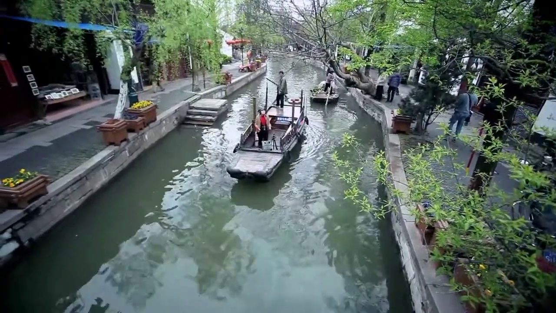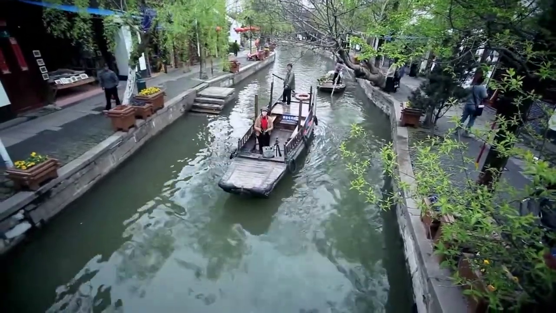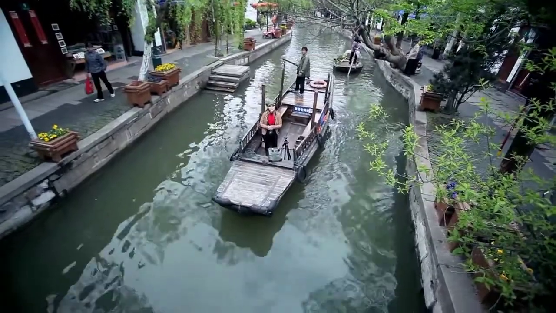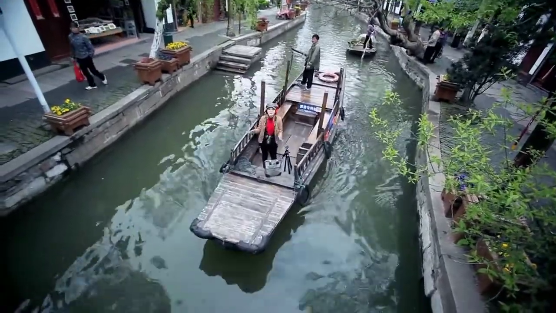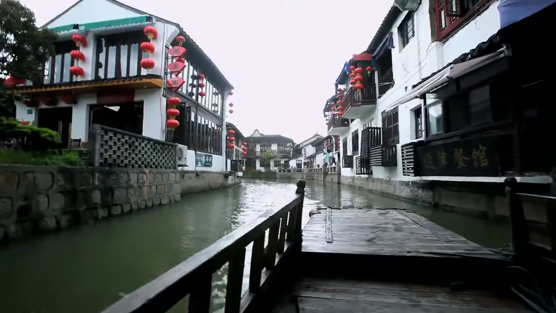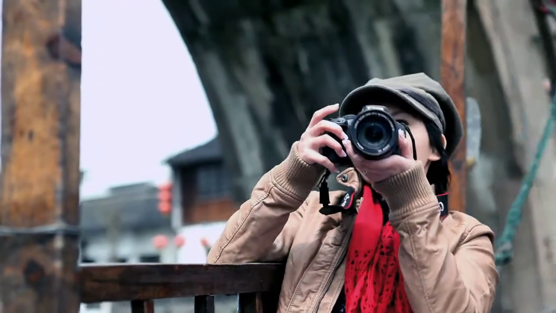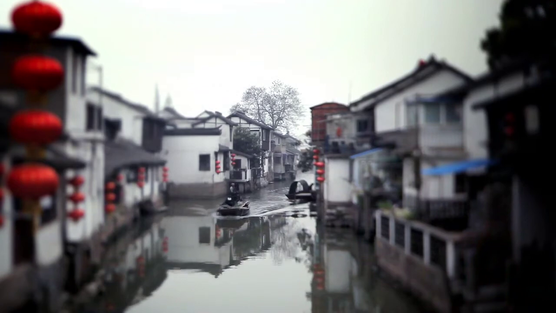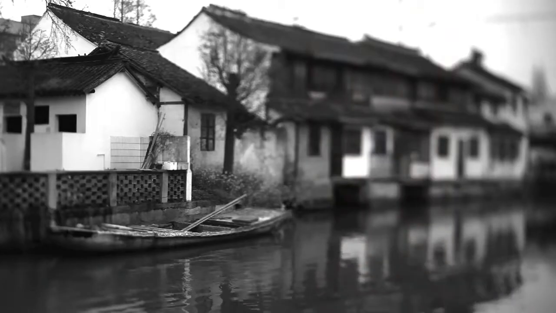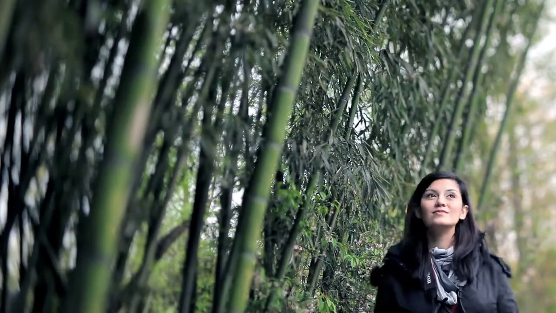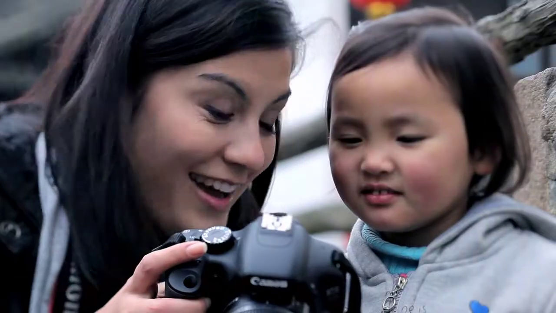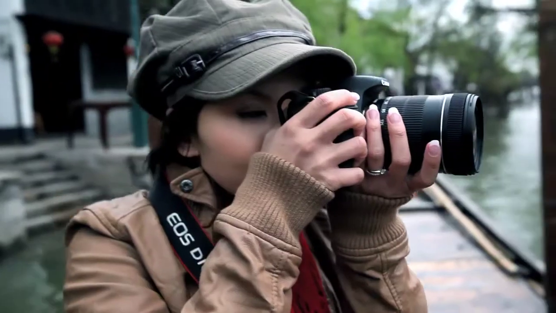There's no better place to catch a glimpse of old Shanghai than through the water towns, and one such place is Zhujiajiao. The people here move around town in boats, and it kind of feels like the Venice of the East. This place is about 1,700 years old. The streets, houses, and gardens have been wonderfully preserved. There are so many stories to be told here.